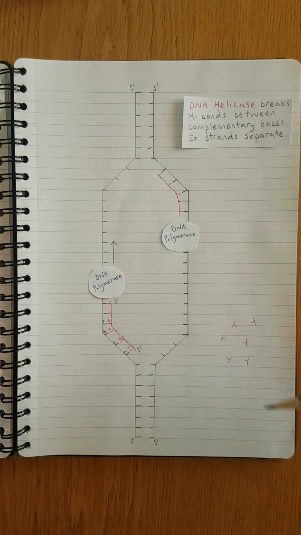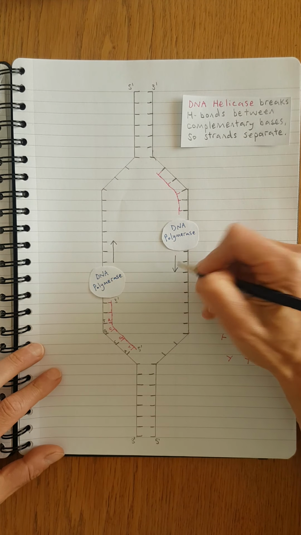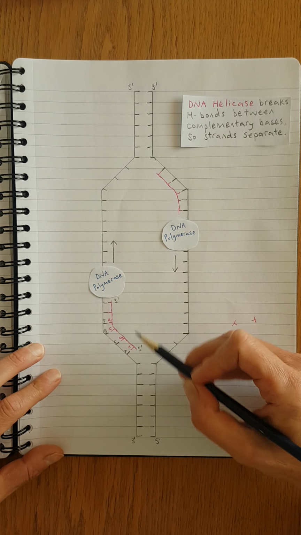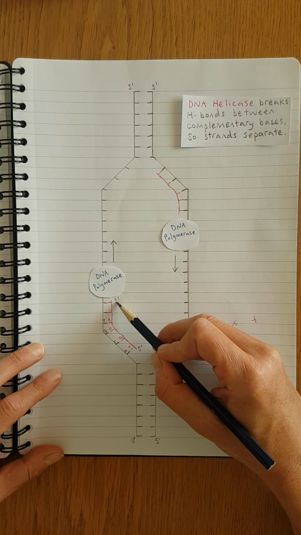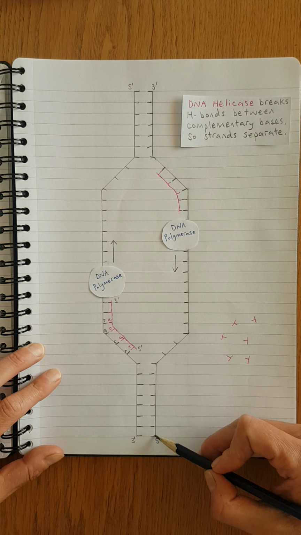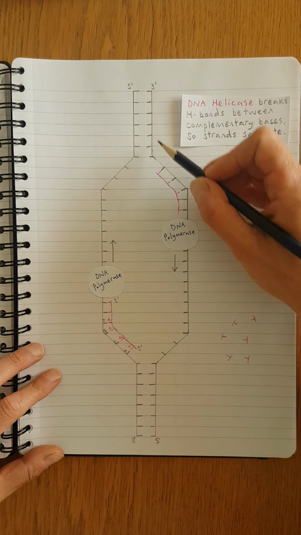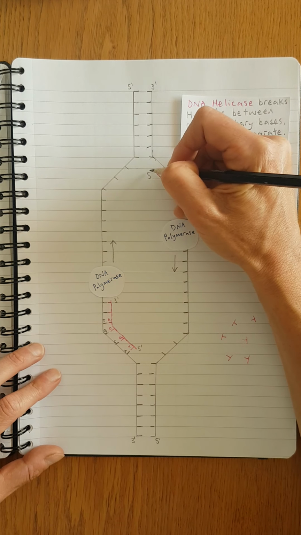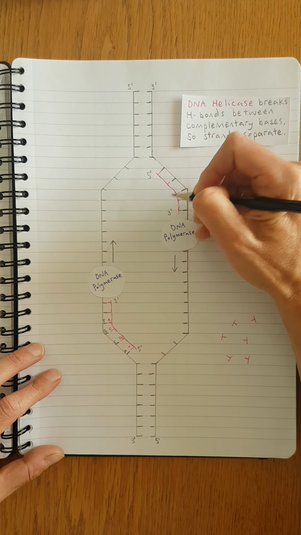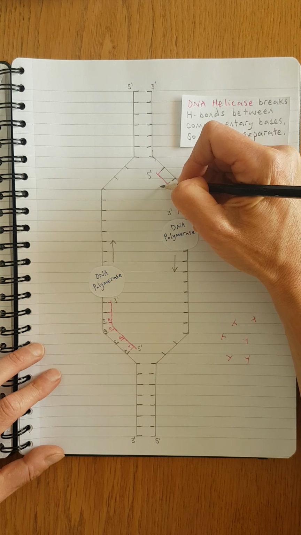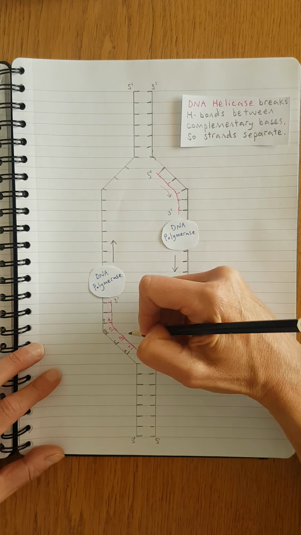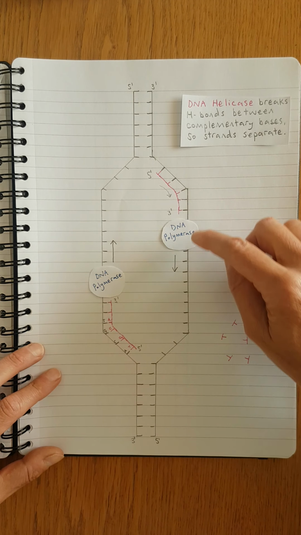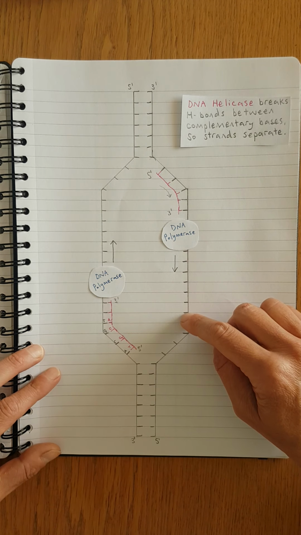So this DNA polymerase is running in this direction because, remember, the DNA polymerase can only run in a 5' to 3' direction. This strand is going from 5' to 3'. So this new copied strand will be going from 5' to 3', and that's the correct direction for the DNA polymerase to be travelling. This strand gets copied in fragments and then joined together at a later date.